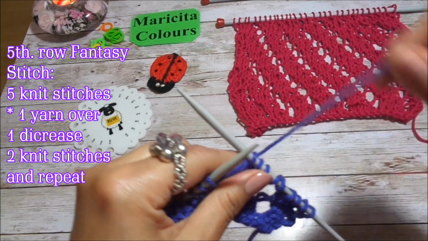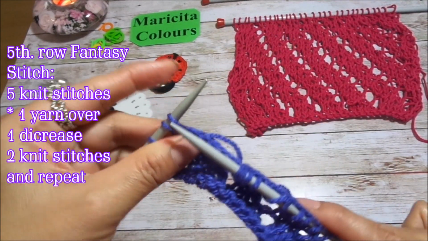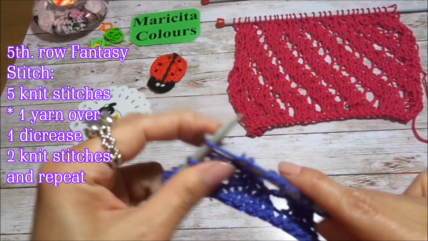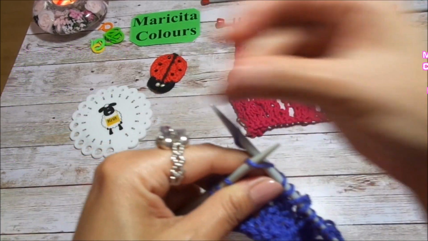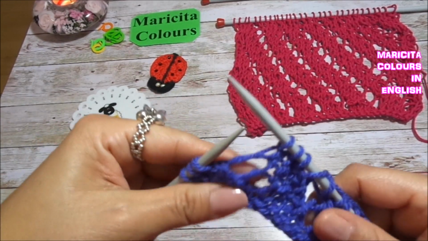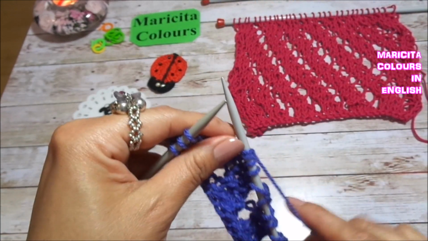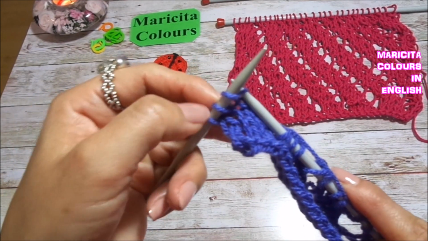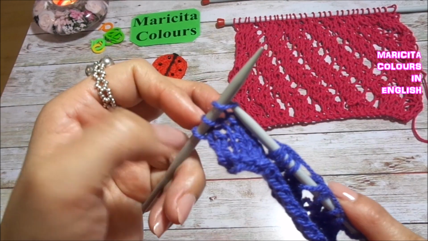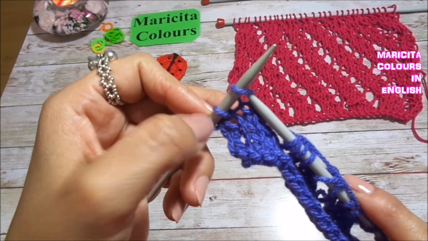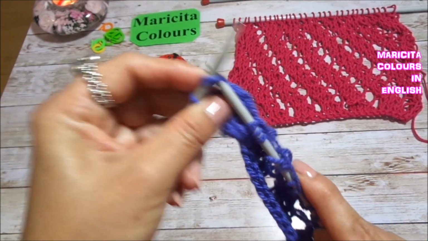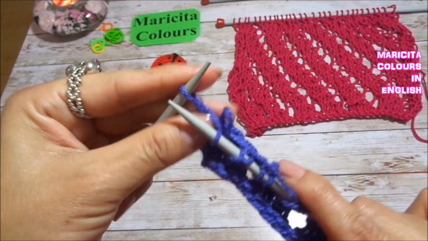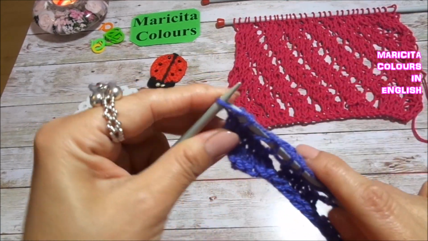We repeat all the stitches. Yarn over the needle, 1 decrease, the second and third knit stitch. And here I make 1 yarn over the needle, 1 decrease. Look, we never make the decrease in the last 2 stitches. When we find it like this, we can make the decrease. And we make the last knit stitch.